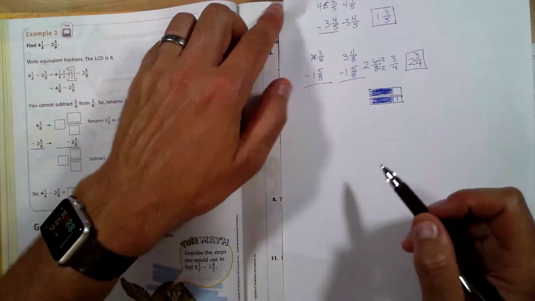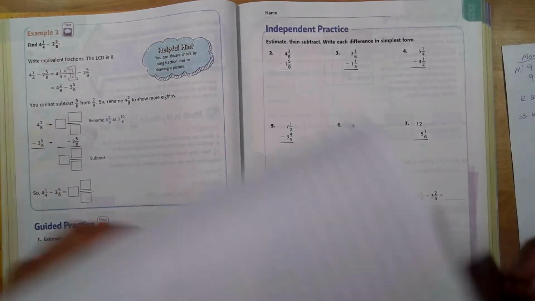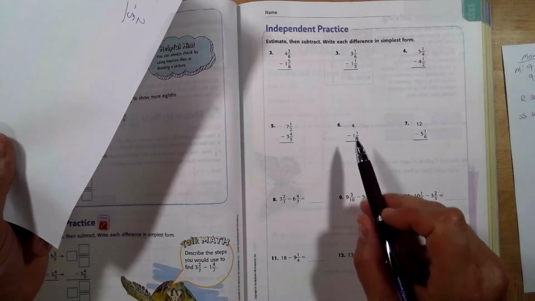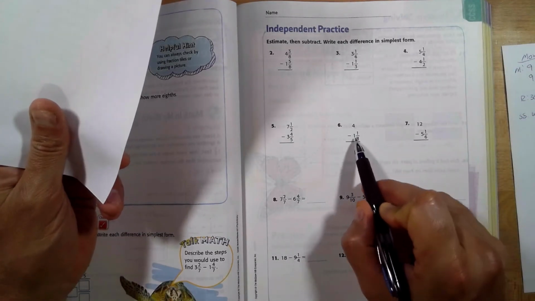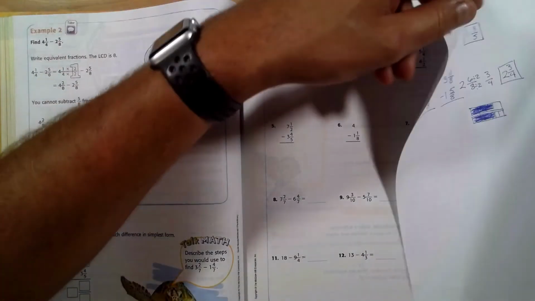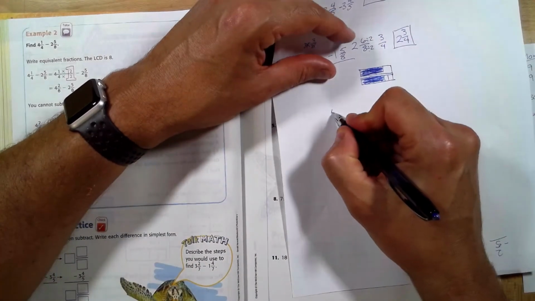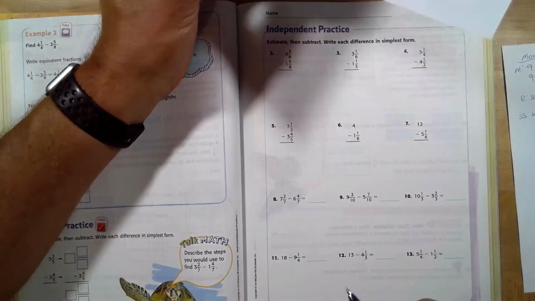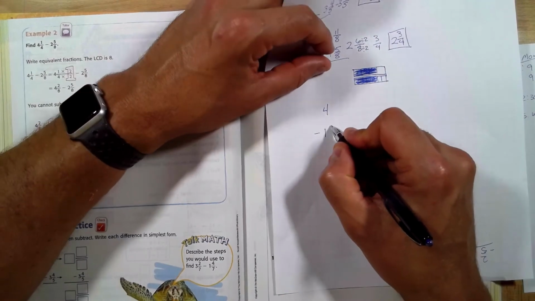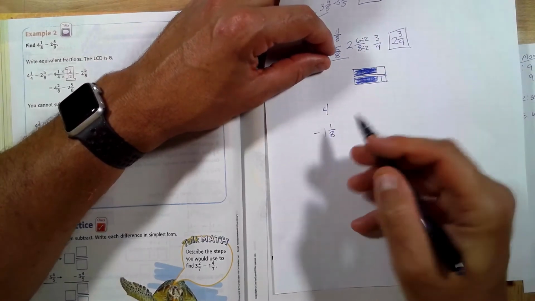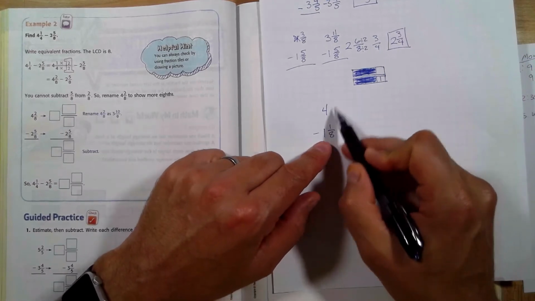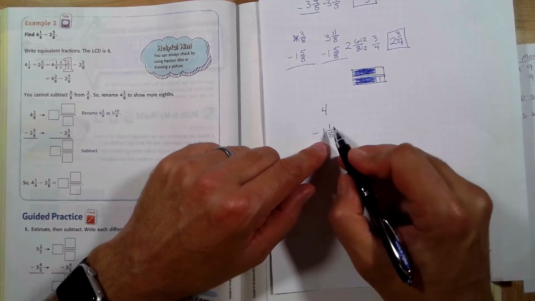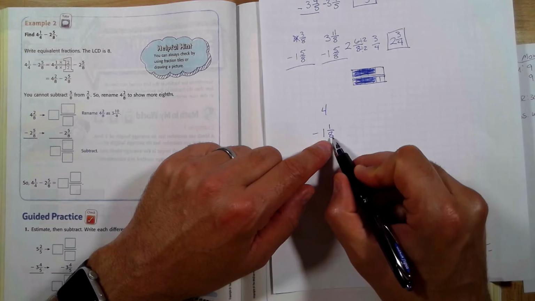All right, so let's choose another one here, a little bit more difficult one. Let's do number 6. Number 6 is a little more complicated because I have a whole number with no fraction and a fraction here. So I would do 4 minus 1 and 1/8. Now look, there's no fraction here, and I need there to be one to make this work. The denominator here is 8.